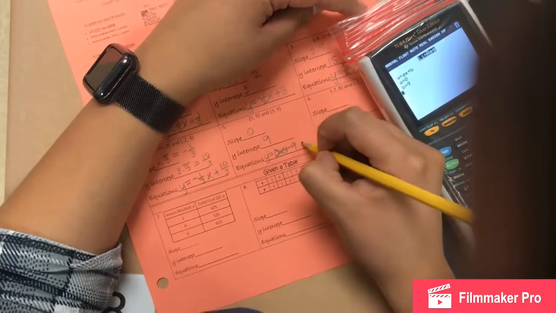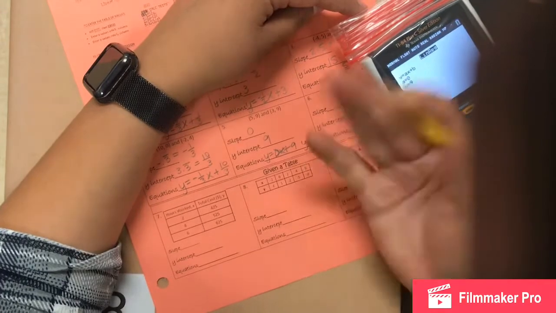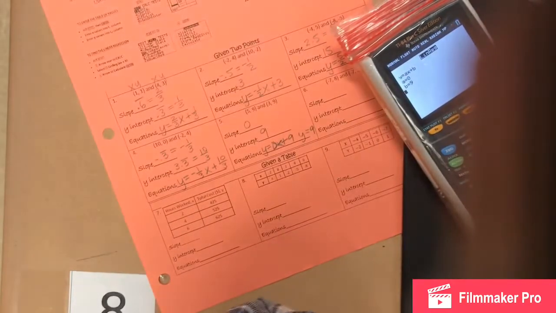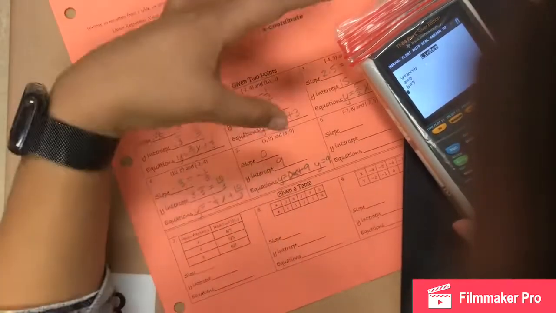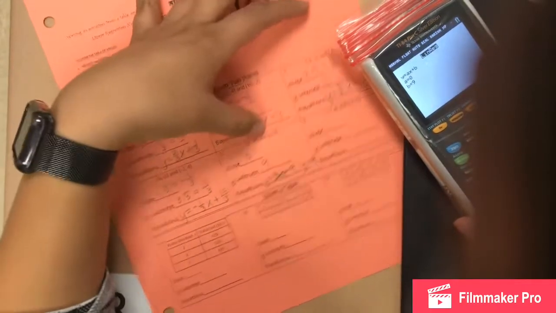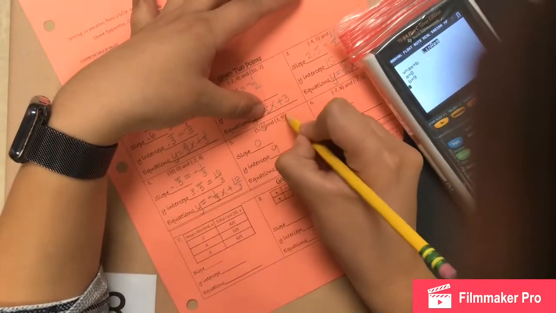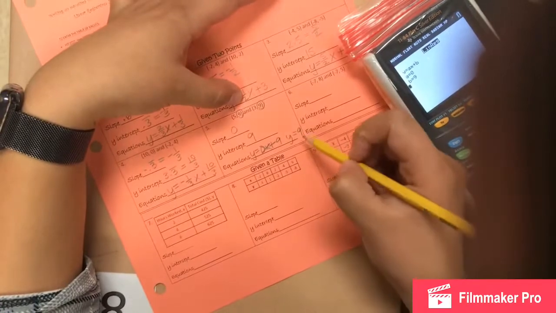So my actual equation is y equals 9. So that's one of those special cases. If you look at my actual points or coordinates here, you'll notice that the y's are 9. So that's why it's y equals 9, because it's always going to go horizontally.